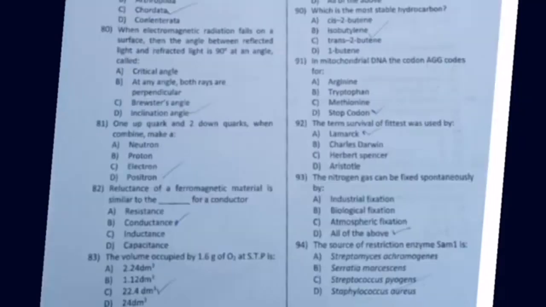90. Which is the most stable hydrocarbon? The correct option is C, trans-2-butene. 91. In mitochondrial DNA, the codon AGG codes for. The correct option is D, stop codon. 92.